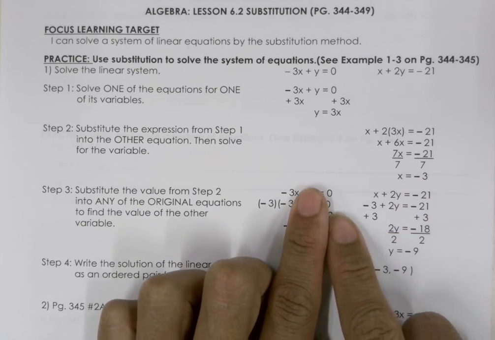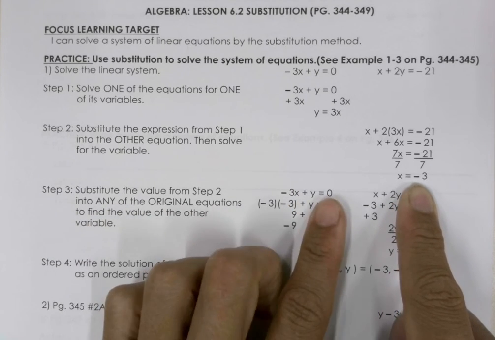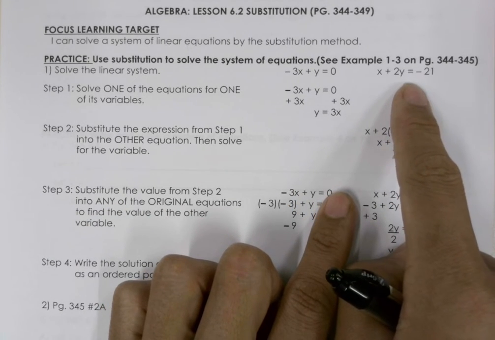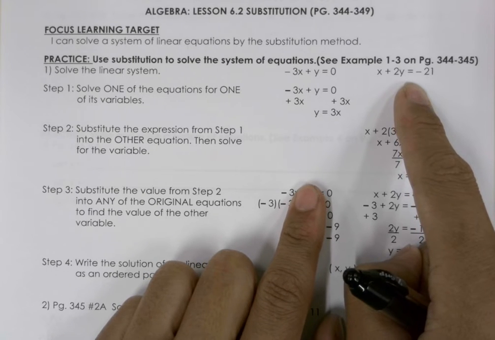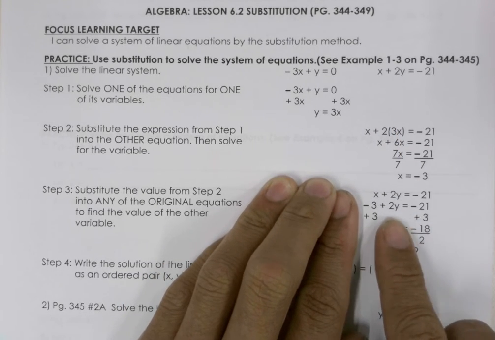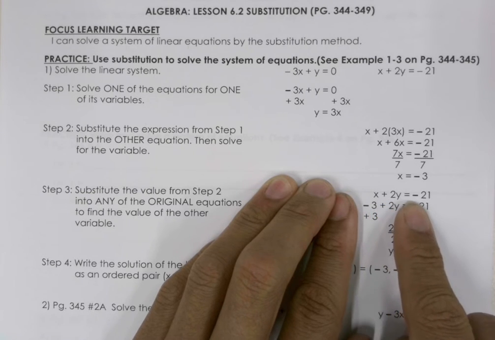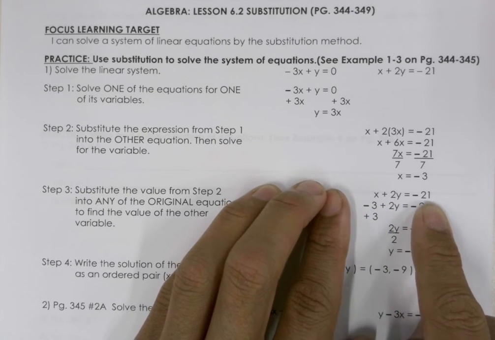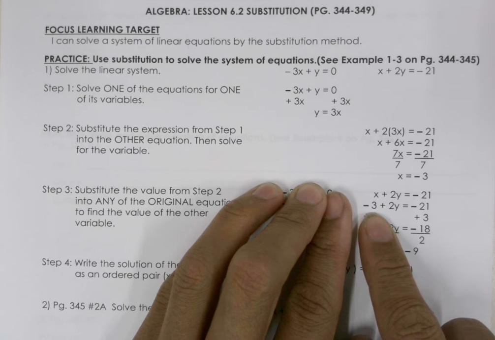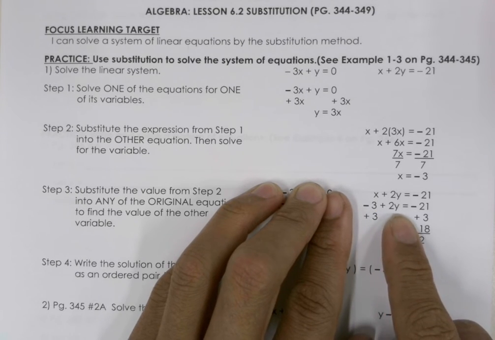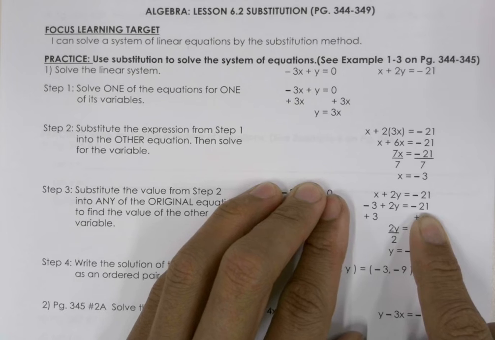We can also substitute the x from step 3 into equation number 2, and it will give us the same answer. Let's try that. The original equation is x plus 2y is equal to negative 21. We're substituting in negative 3 for x, and we'll get negative 3 plus 2y is equal to negative 21.